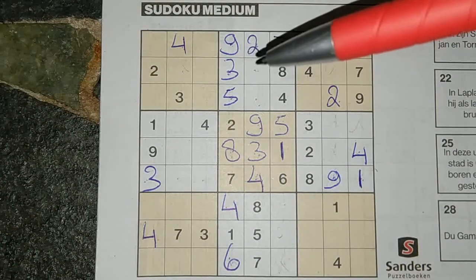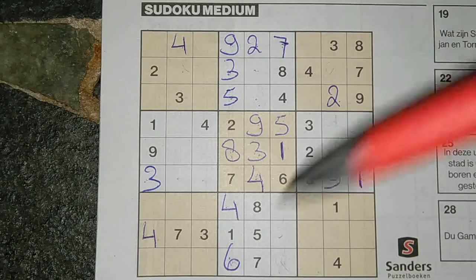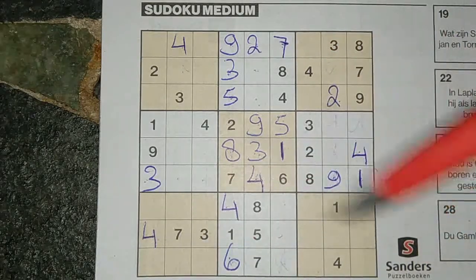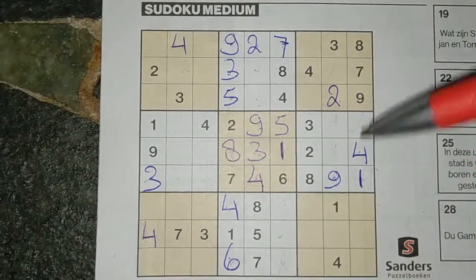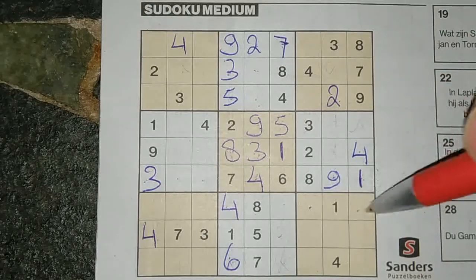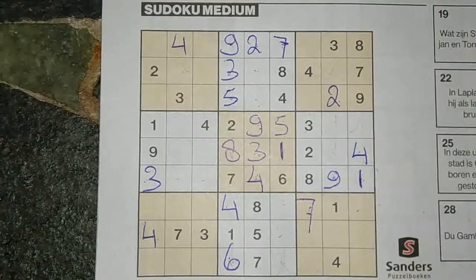Then 7 in this last row, 7 in the row above. So in this row, the only 2 places for a 7 are here and there. But I see here 7, no 7 there. 7 should be here.